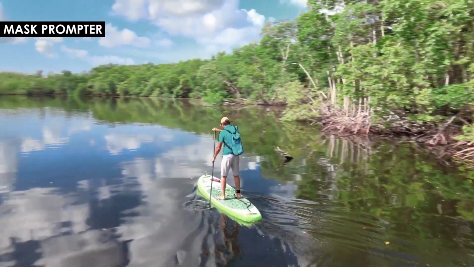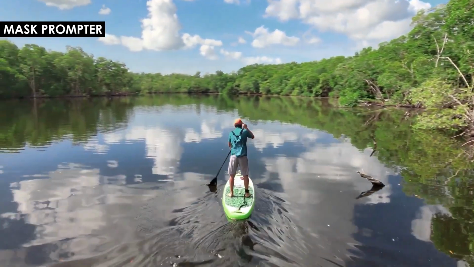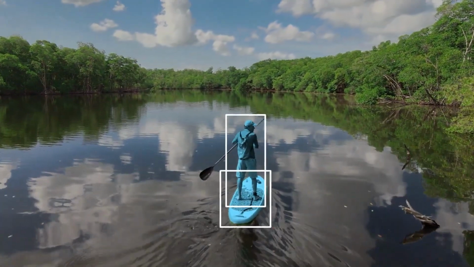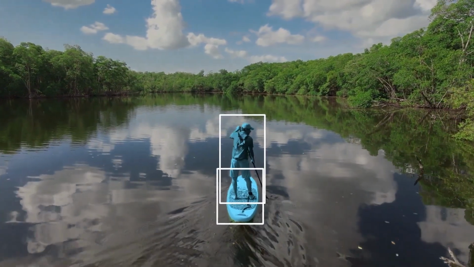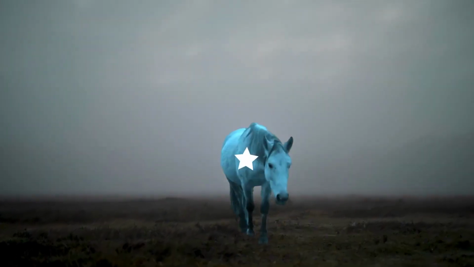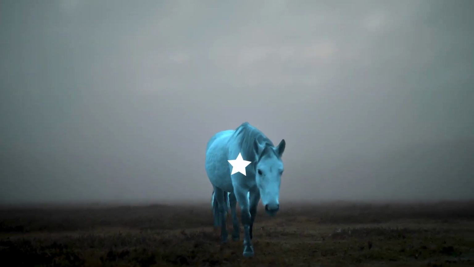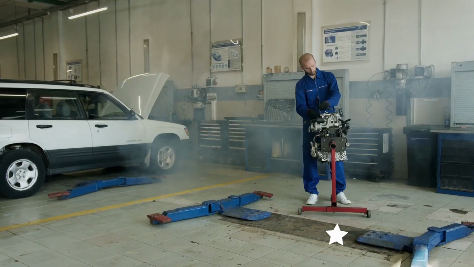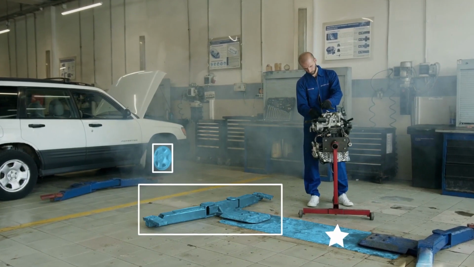Mask Prompter is a new tool from Blaze Plugins. This is an AI-based plugin revolutionizing matte generation with automated rotoscoping. I absolutely hate rotoscoping. It's really as easy as using points and boxes to detect and generate black and white mattes and alpha channels for objects in your footage.